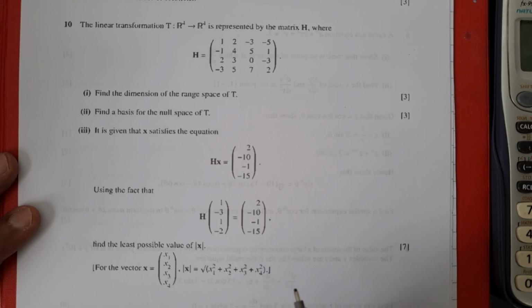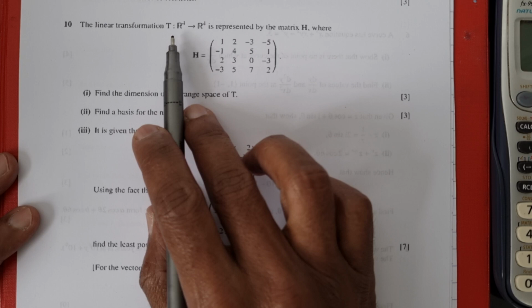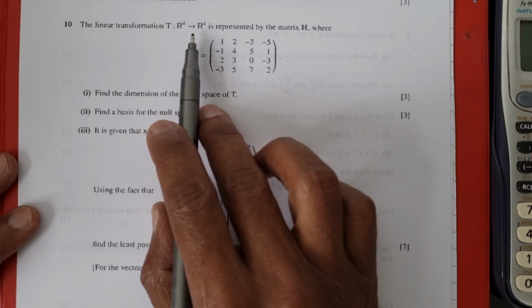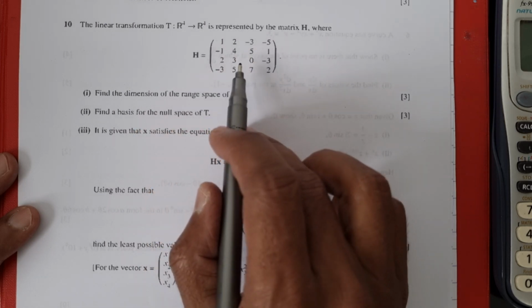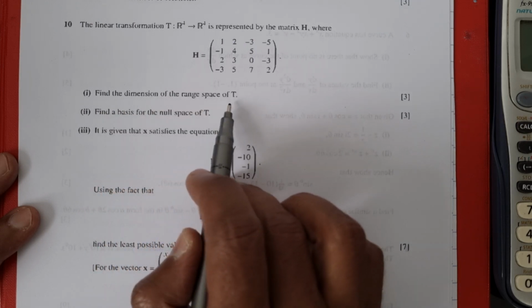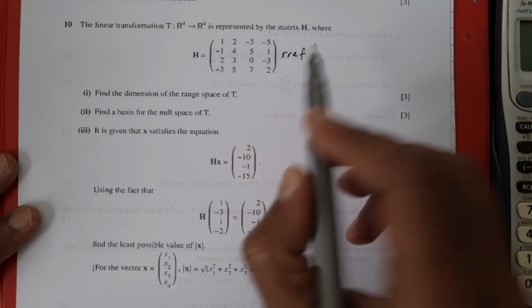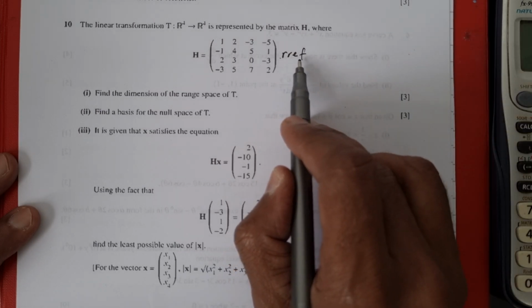Now here is a question on linear transformation where we have the transformation T such that R4 is mapped onto R4 and is represented by this matrix. We need to find the dimension of the range space of T. To be able to do that, I'm just going to reduce this to the reduced row echelon form.